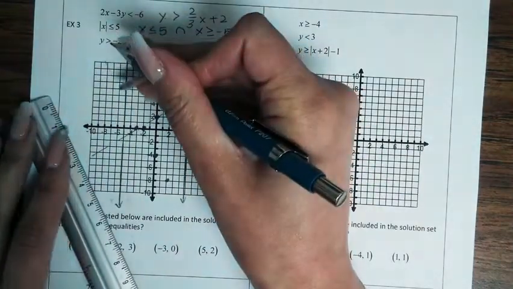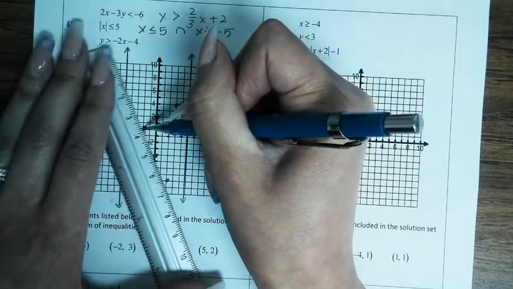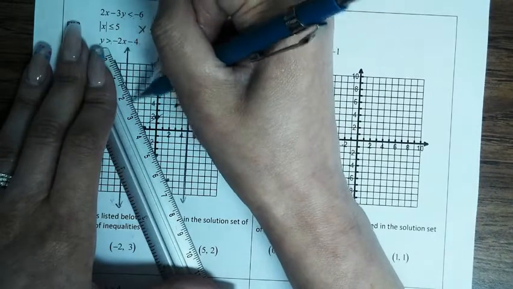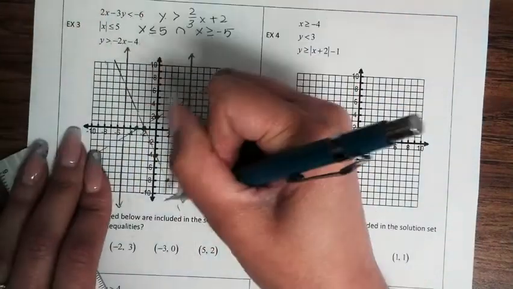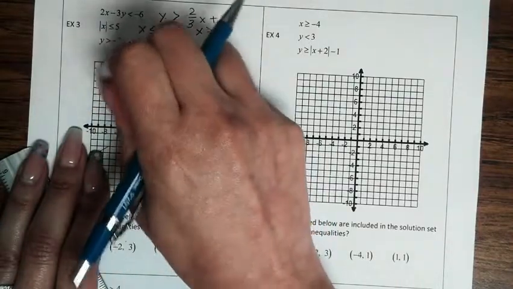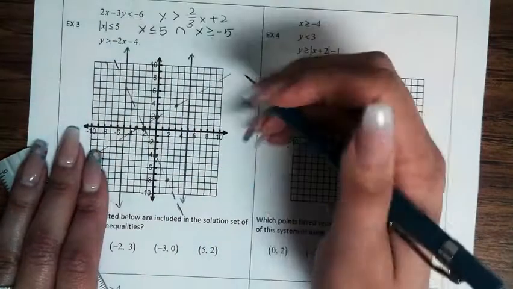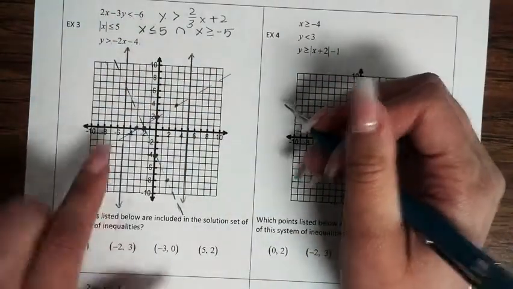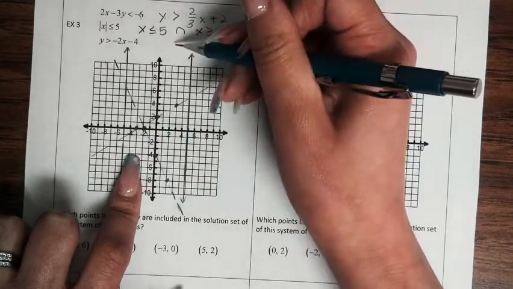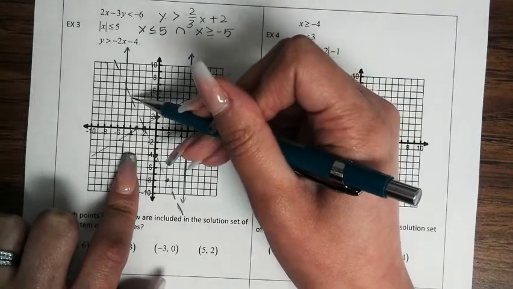Now you're going to dot that line. Why? Because I'm not including the line. So you have this situation. It's not very dotted, so let me get my eraser and make sure that I'm dotting my line correctly. Once you have that, you realize, okay, so it was above, it's in between this one, and it's also above the other one.